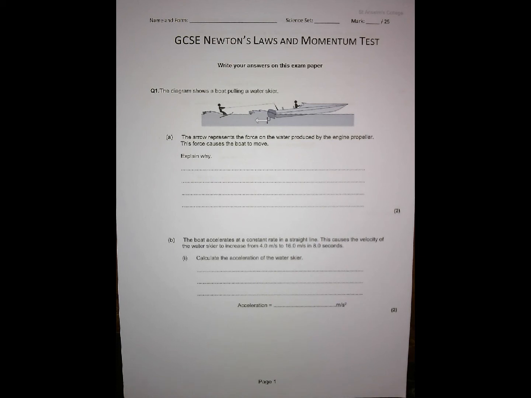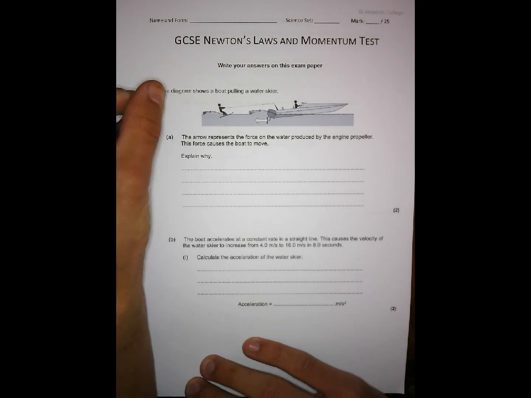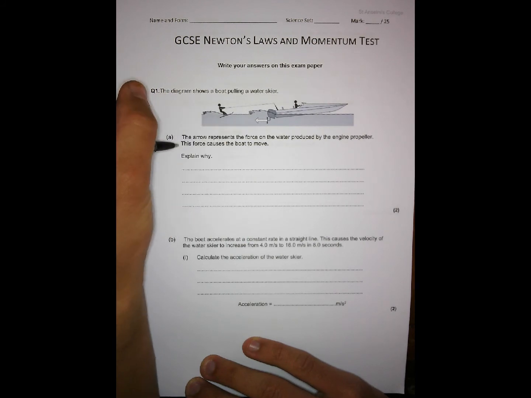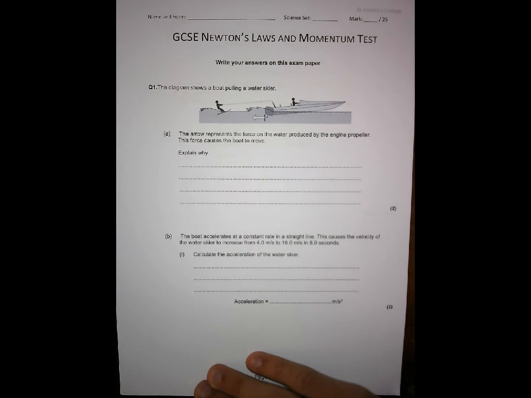The best thing to do with these videos is to try and follow along, take some notes, and then once you've done that, go back over it again and see if you can then answer the question. So, first question talks about a diagram that shows a boat pulling a water skier. It says the arrow represents the force on the water produced by the engine propeller. The force causes the boat to move. This was actually a very difficult question to start off with.